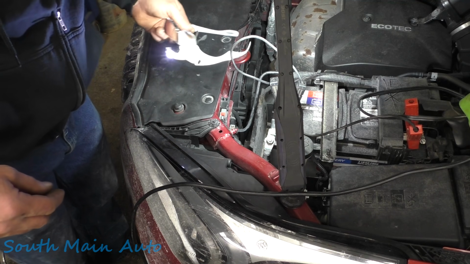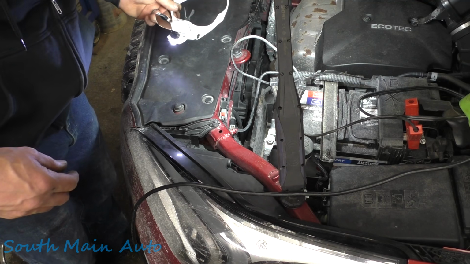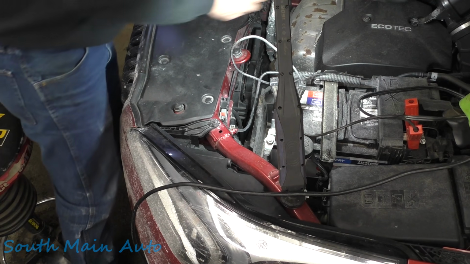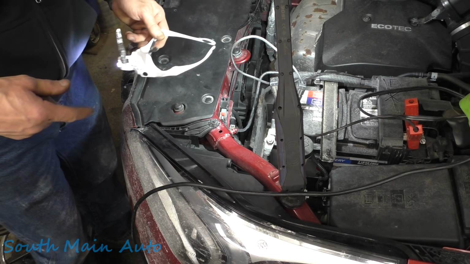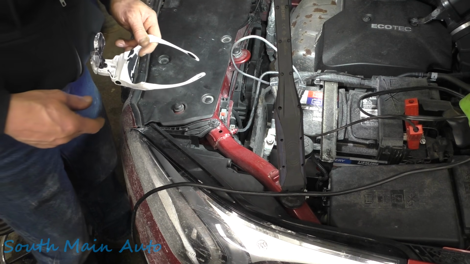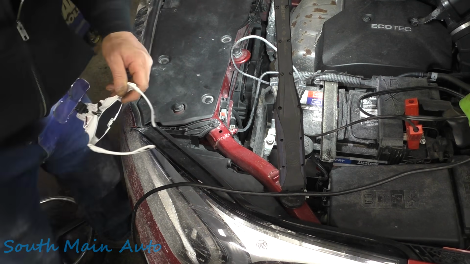Let's find these side impact sensors, or at least one. We probably have to pull a door panel off here. I'll put that thing back and then check availability on that. But then we gotta find our side impact sensors.